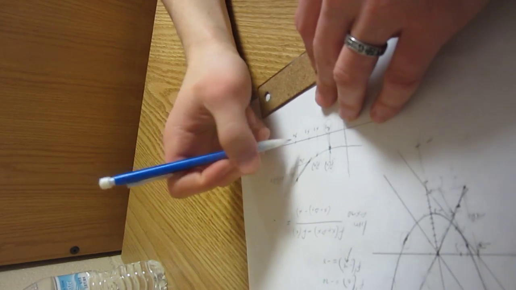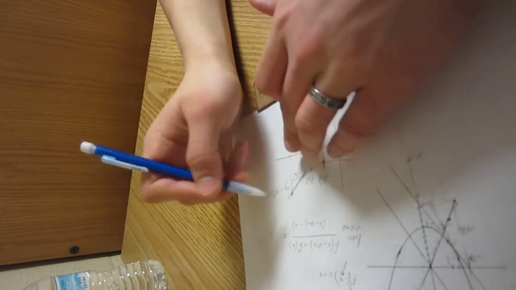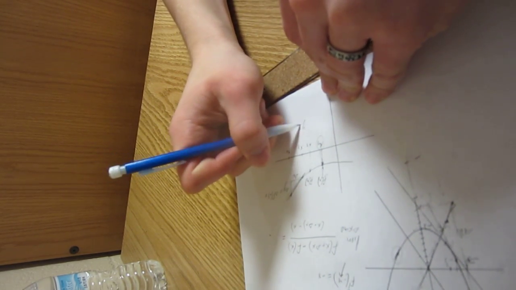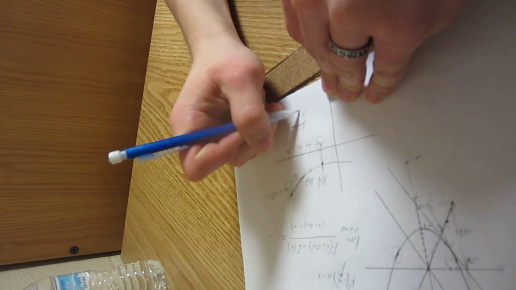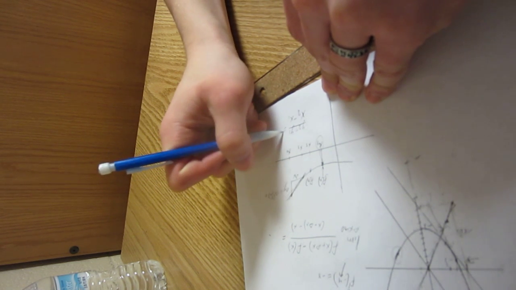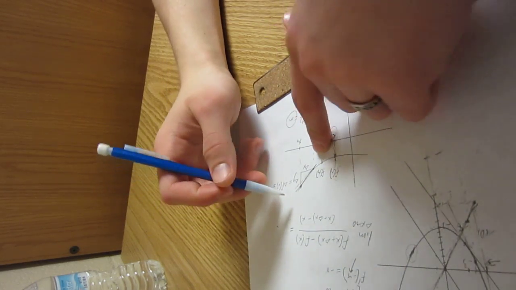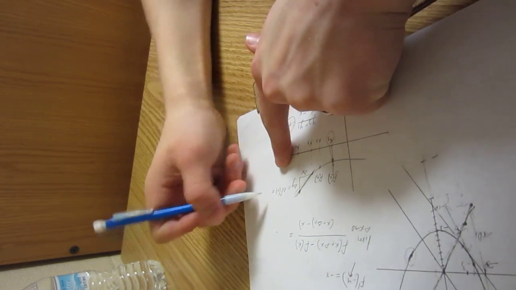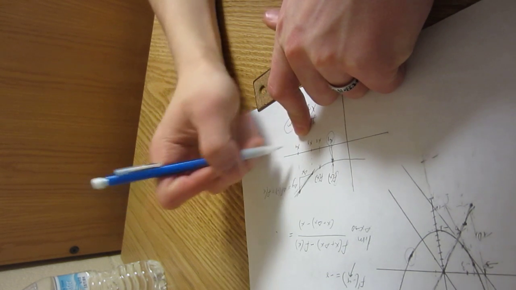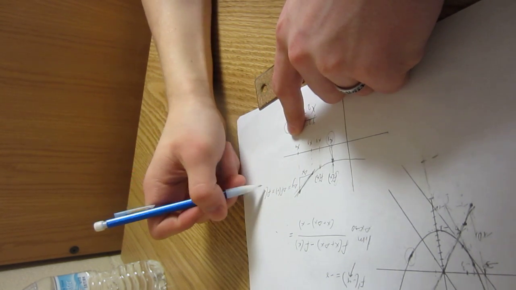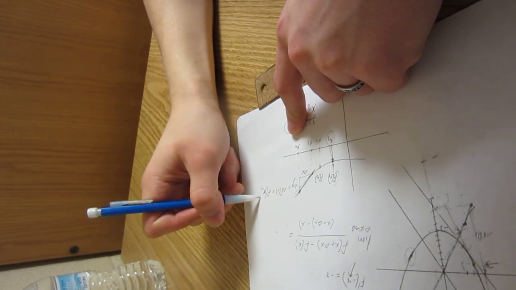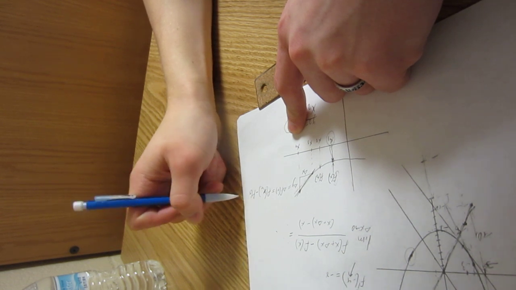Whenever we calculate the slope of a line, it's always y2 minus y1 over x2 minus x1, and that always equals our slope m. In this case, we're looking at f of x4, because that's the second point, minus f of x3.